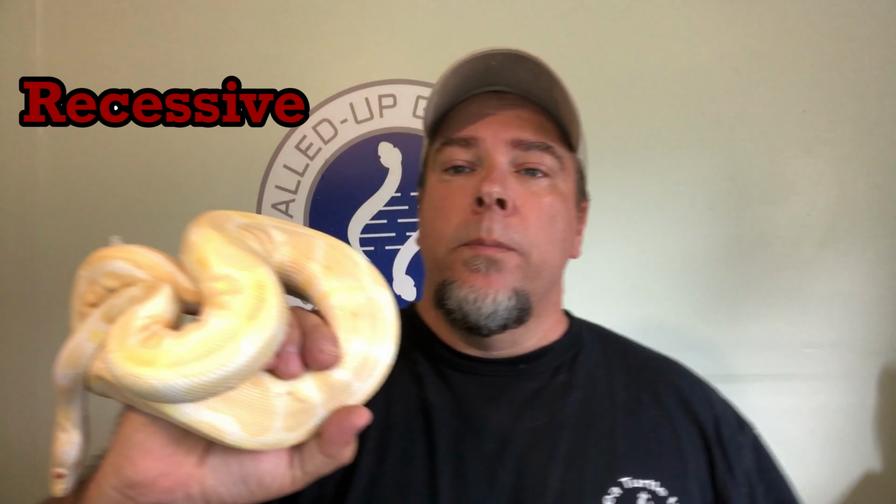So now it's time to talk about recessives. A recessive is a snake or a reptile where both parents need to be carrying that gene in order to produce a visual looking animal. If only one parent is carrying the gene and the other one is not, then they will not produce a visual looking animal. So for example, albino.